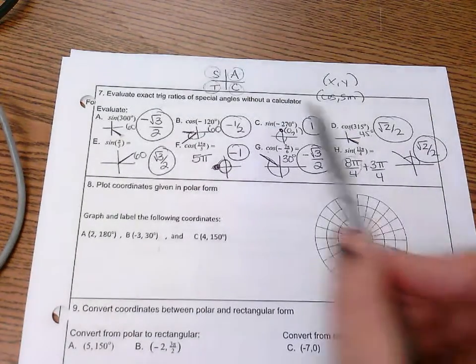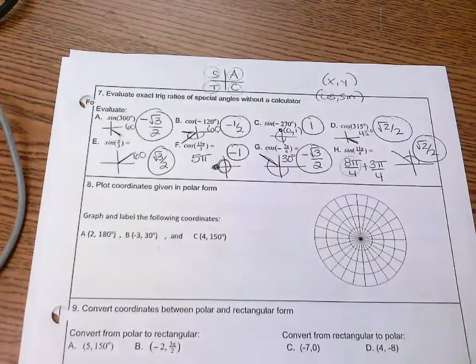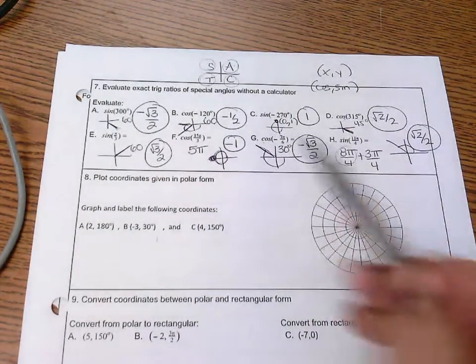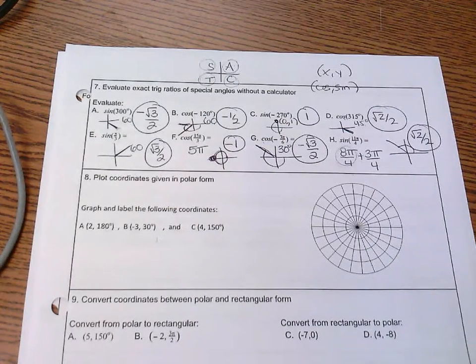So if you need to study that, that is what would be on the trig quiz on Thursday. So those types of conversions and relationships between the ratios.